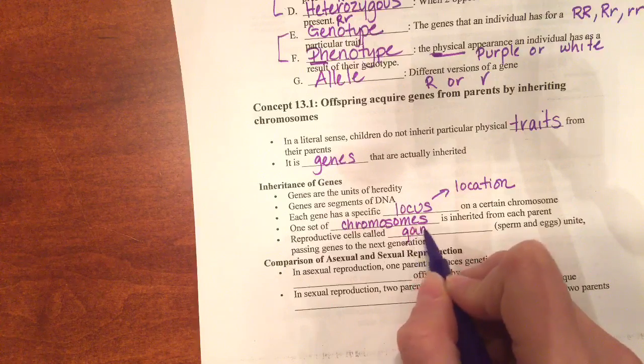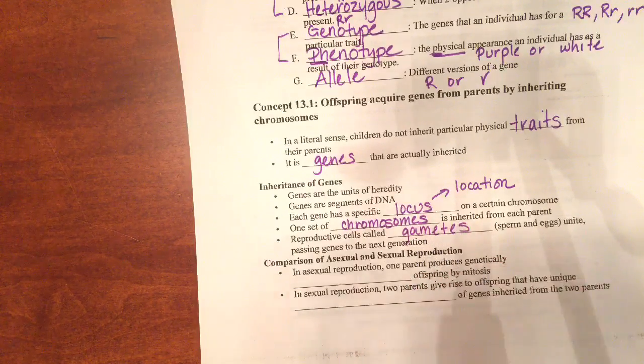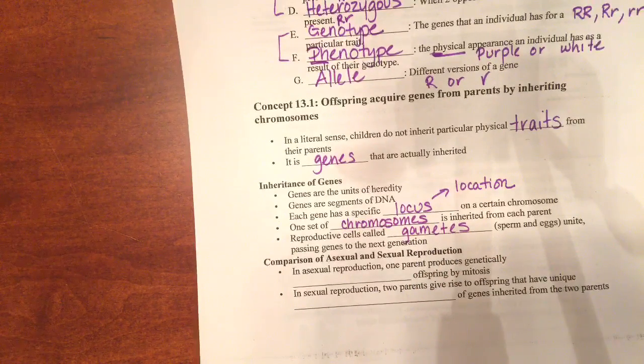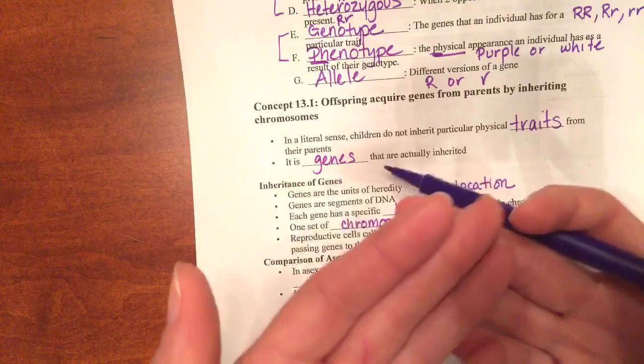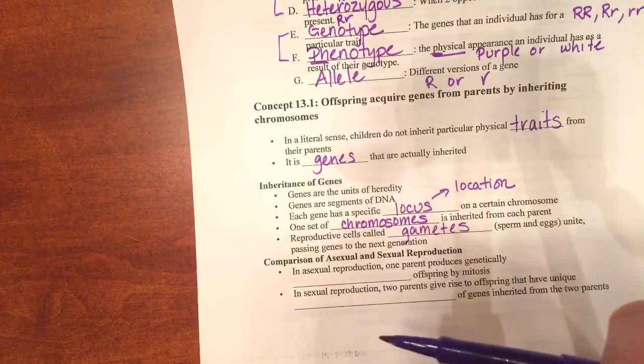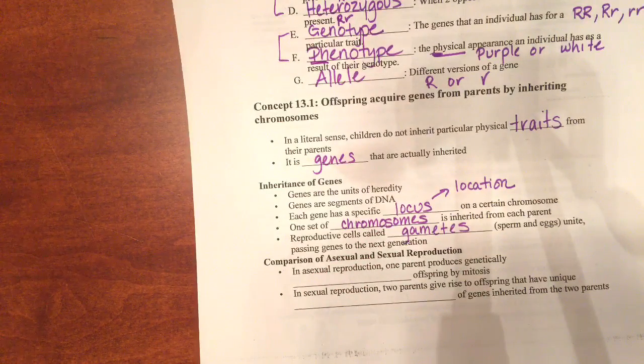Is gametes unite, passing genes on to the next generation. So let's compare. We do sexual reproduction, meaning that you have 2 different parents that contribute genes to their kids. So the genes that the kids get are unique combinations that are different than either one of the parents.